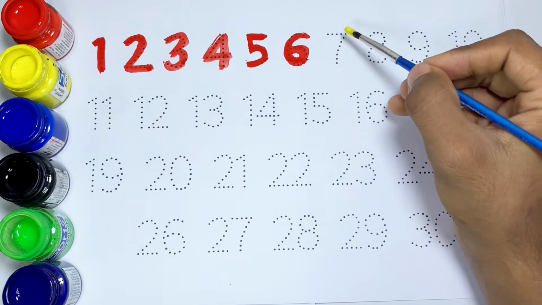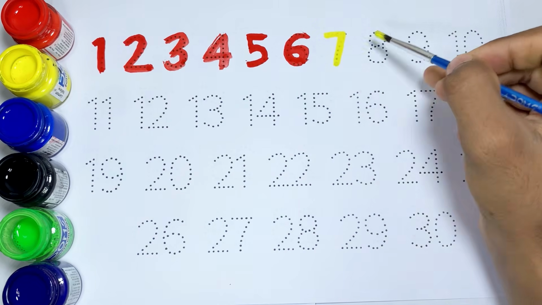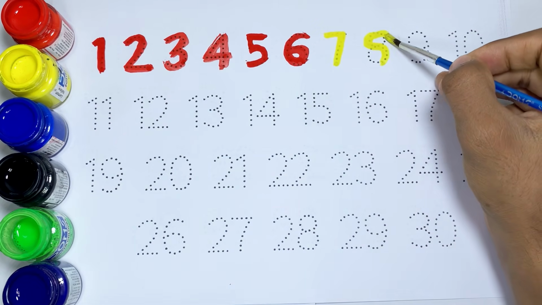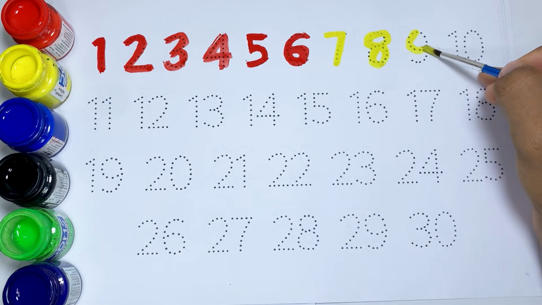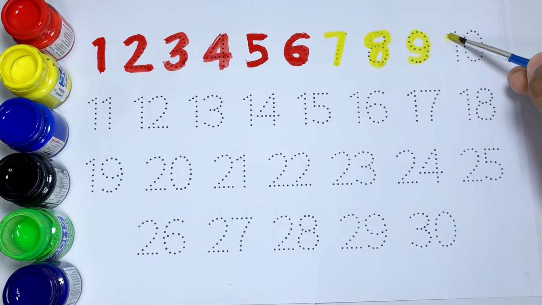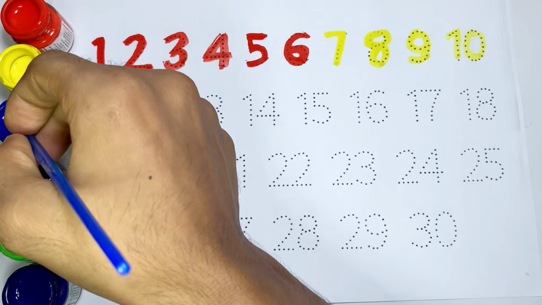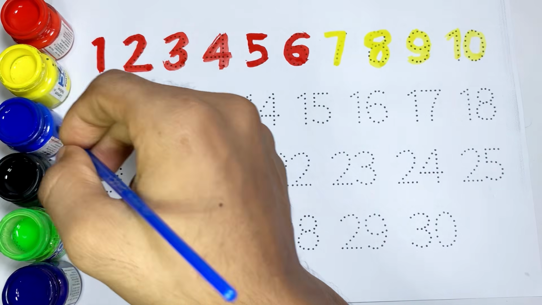Yellow color. Seven, 8, 9, 10. Kids, now you draw 11. The numbers of 11 and use sky blue color.